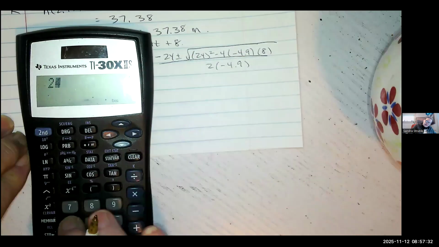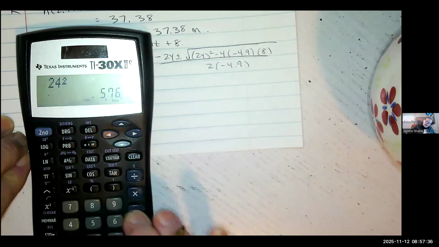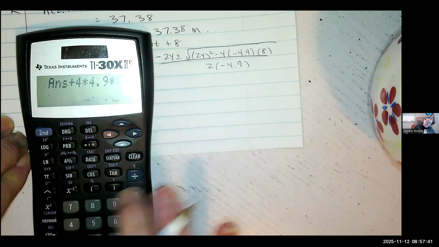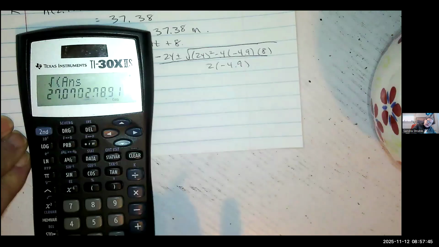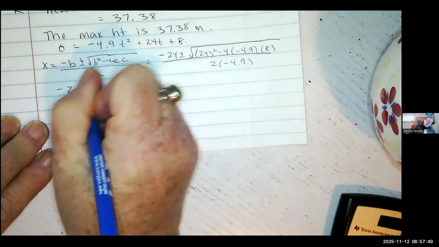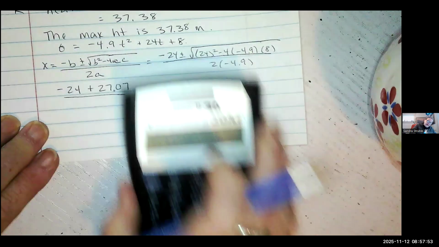It's going to be a plus because negative and negative. So plus 4 times 4.9 times 8 equals, and I'm going to take the square root of that, 27.07. So we've got negative 24 plus 27.07 divided by 2 times 4.9 is 9.8, and it's negative.